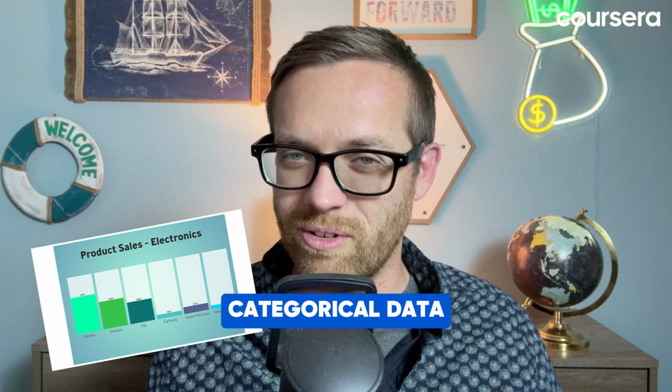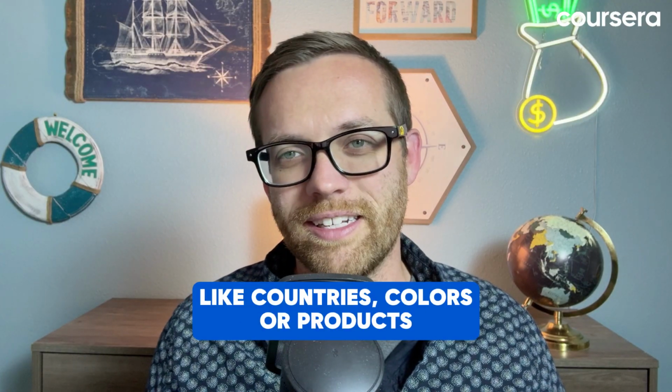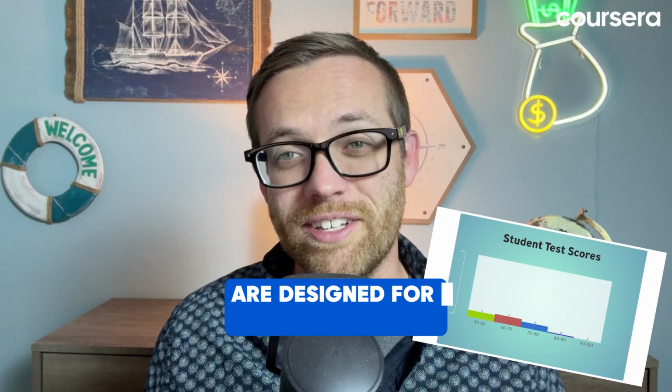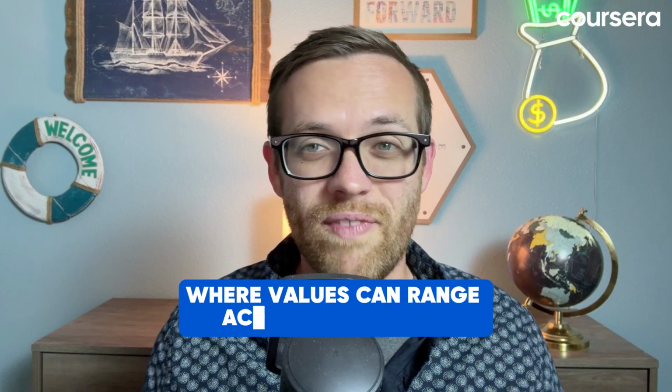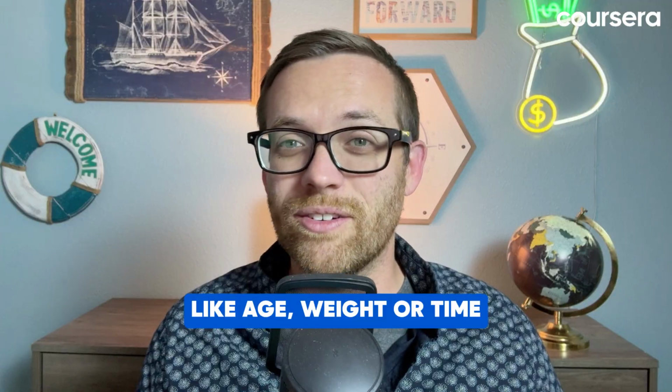Another thing to keep in mind is that bar graphs work best for categorical data that represents distinct groups like countries, colors, or products. Histograms, on the other hand, are designed for continuous data, where values can range across a spectrum, like age, weight, or time.